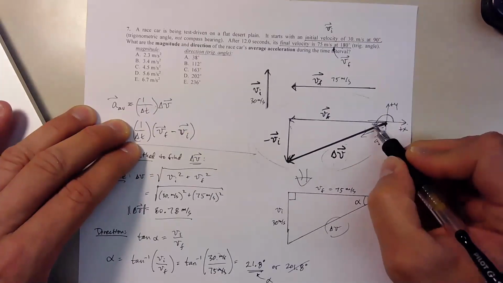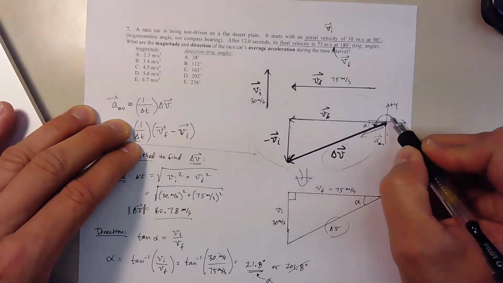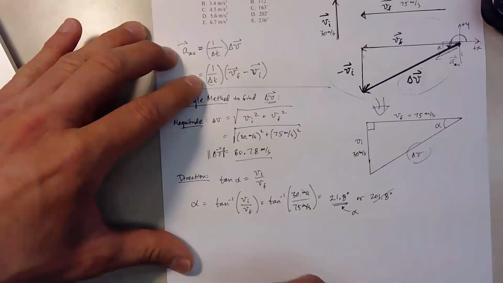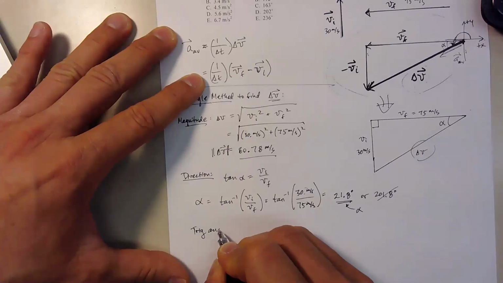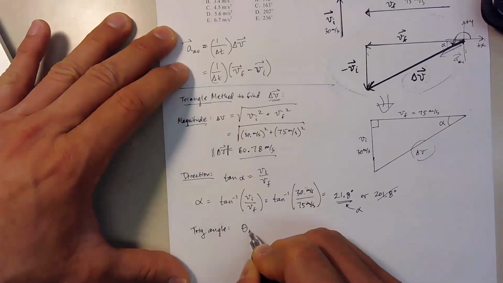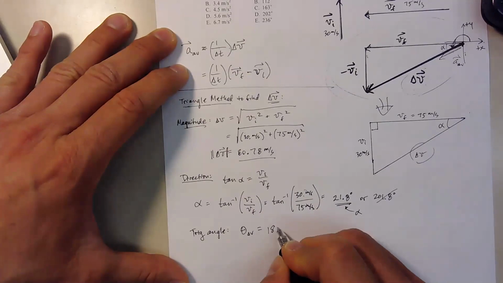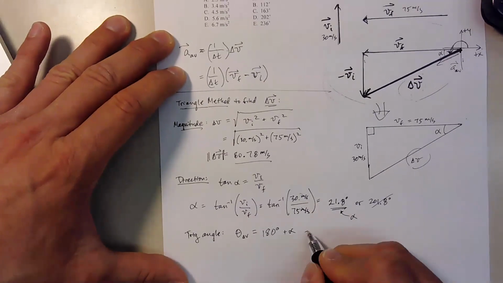So it looks like I want to take the little angle alpha and add 180 degrees to it. So for the trig direction, it's equal to 180 degrees plus alpha.